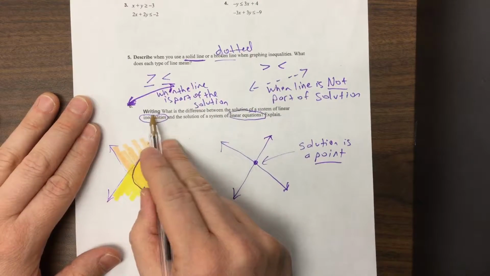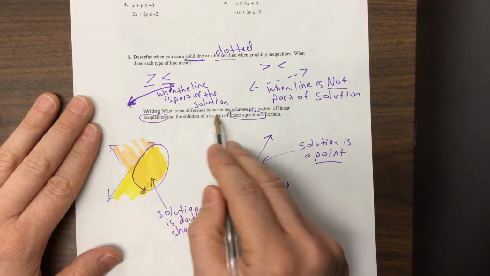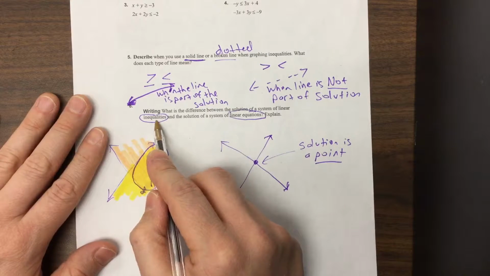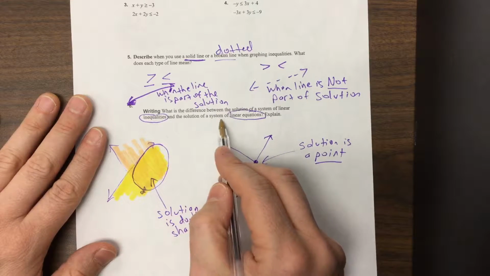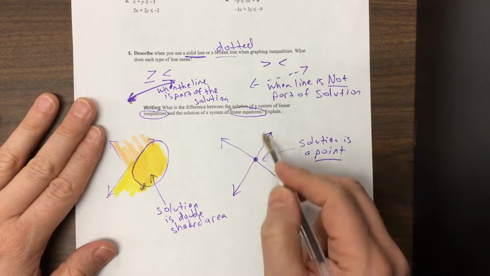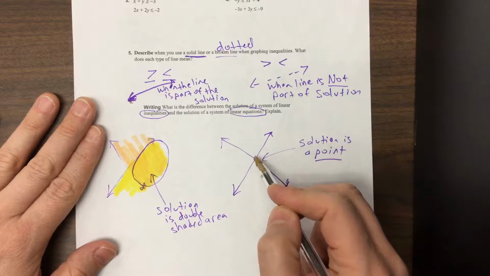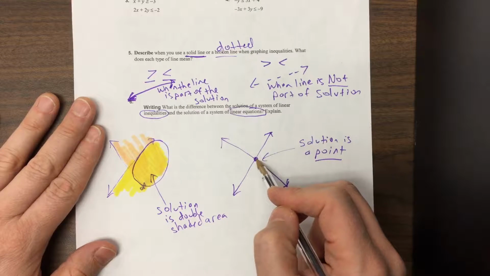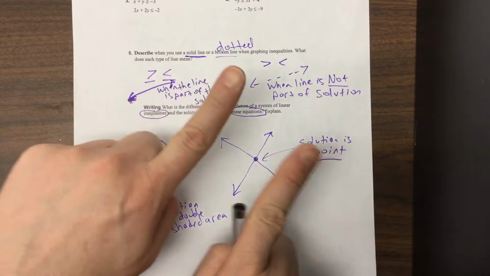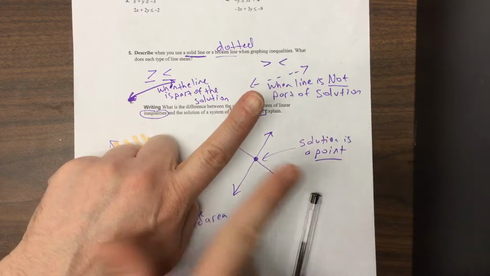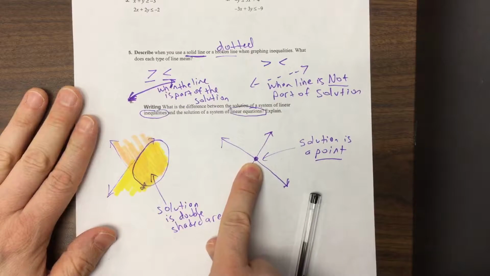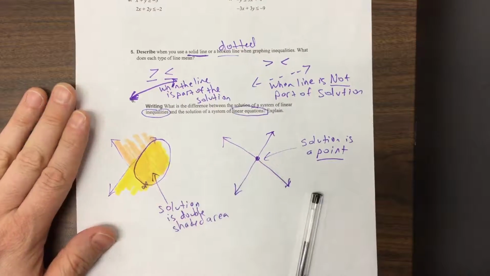Then in the notes we had a writing section that we just did together. What is the difference between the solution of a system of linear inequalities, the new one that we're doing now, and the solution of a system of linear equations? So remember, when you graph 2 linear equations, if they intersect, the solution to that system of linear equations is just the point of intersection. It's just a point, x comma y. If they don't ever cross, they're parallel, there is no solution. If they're the same line on top of each other, they have infinite solutions. But most common, they just have one point, and that's the solution.